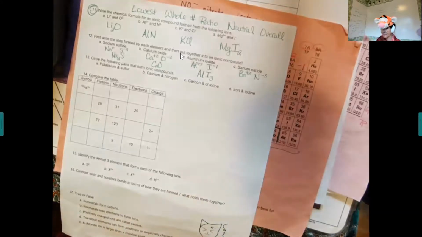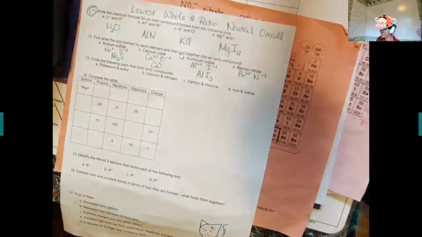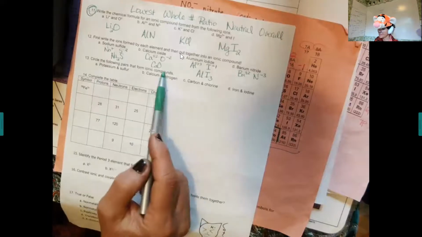Now, a question Tim had asked me actually before class was about the endings of the ides. That ending ide actually tells us that we have made them into ions and they're now in a stable form. So oxygen is highly reactive. It's one of the most reactive elements. It's what drives our life. But as oxide, it has already reacted and now it's in a stable form.